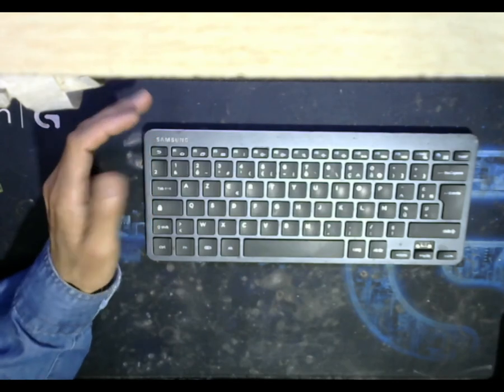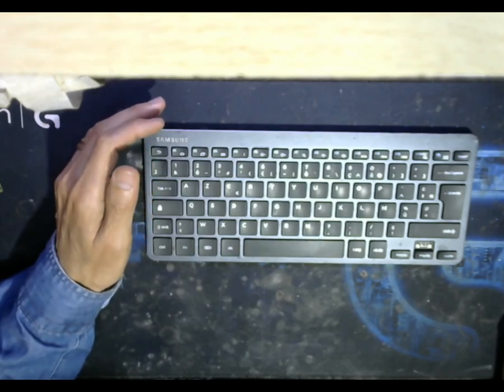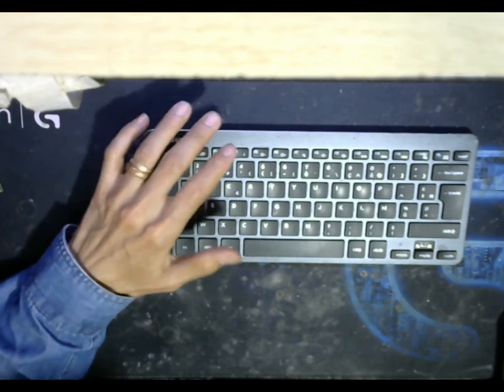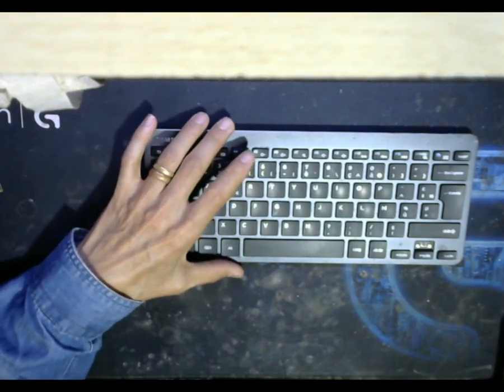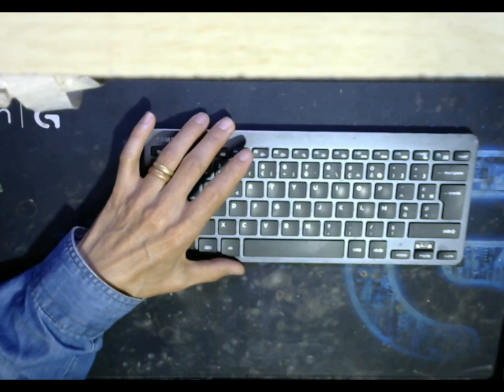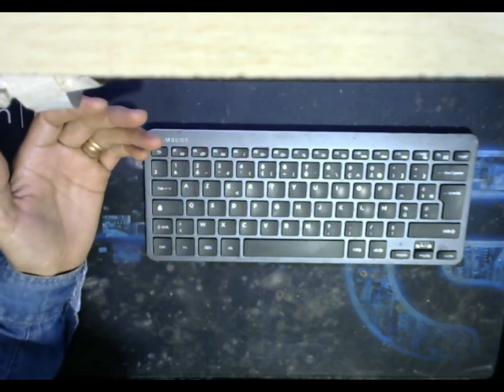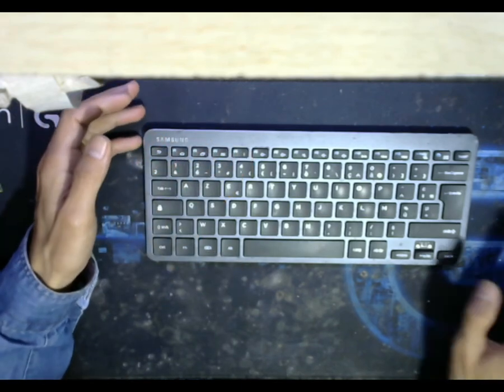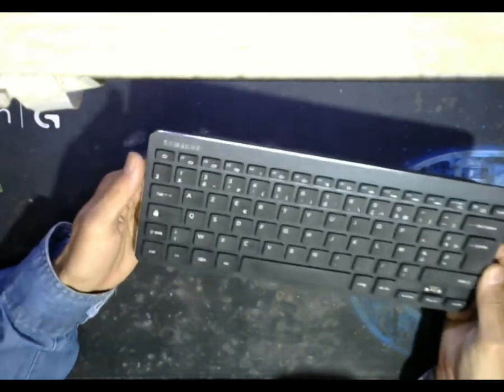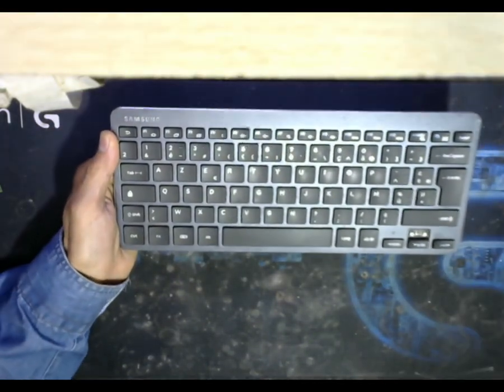I spent 30 minutes to get this cursor highlight, also how to use it, how to use shortcuts, and so many things. So I hope you understand what I mean.